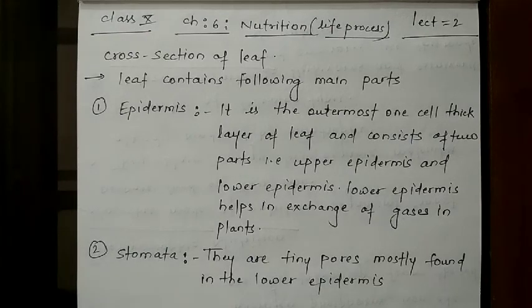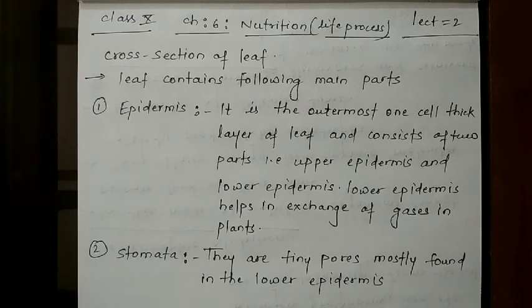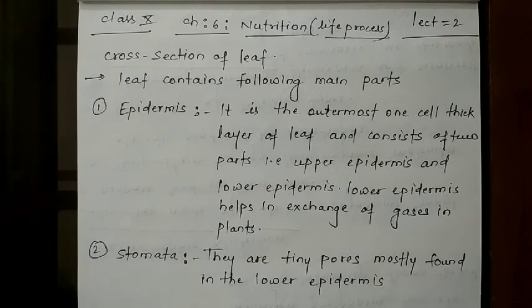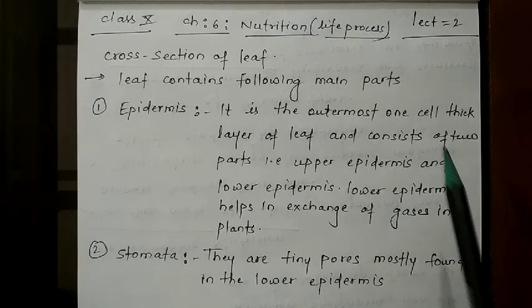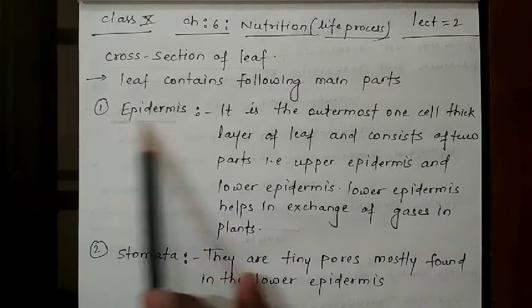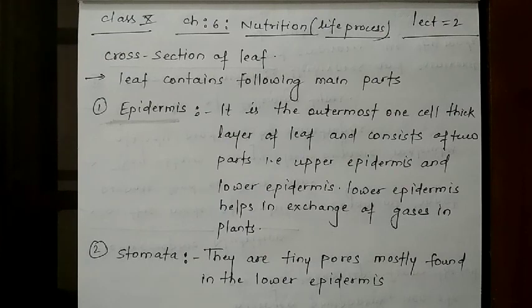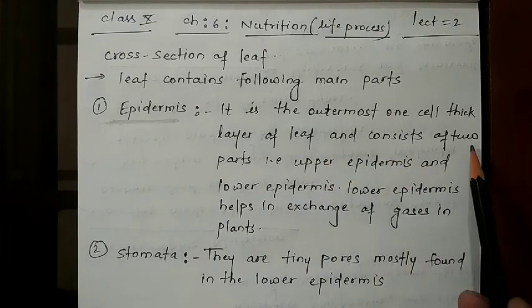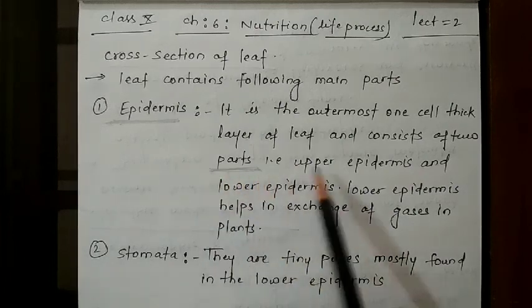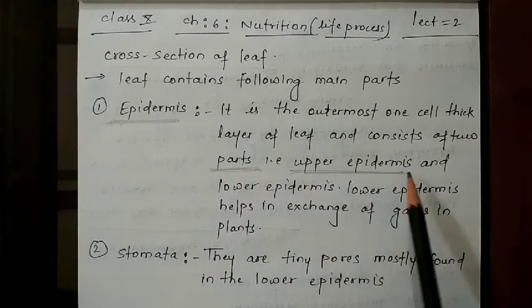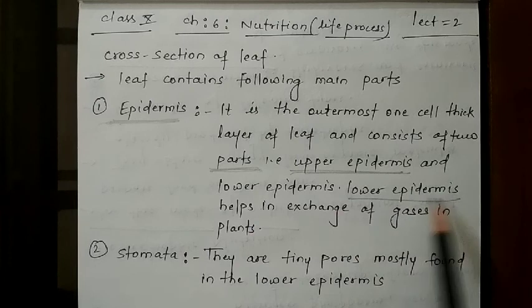Now in this lecture we will discuss the cross section of the leaf. Means this leaf can be divided into some parts. So the leaf contains the following main parts. First it is epidermis. You might know epidermis, it is the outermost one-cell-thick layer of the leaf and consists of two parts, that is upper epidermis and lower epidermis.